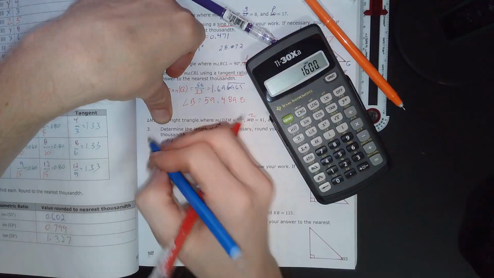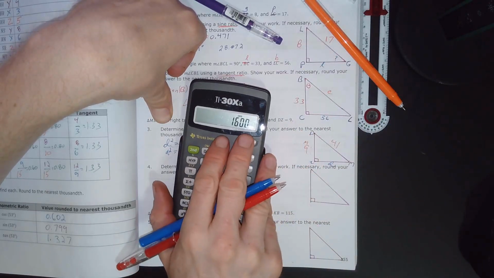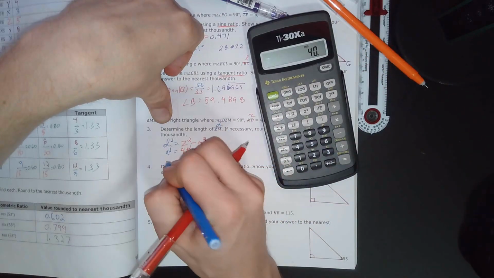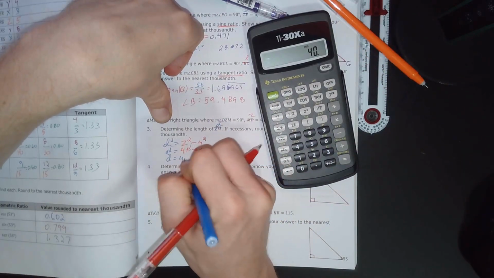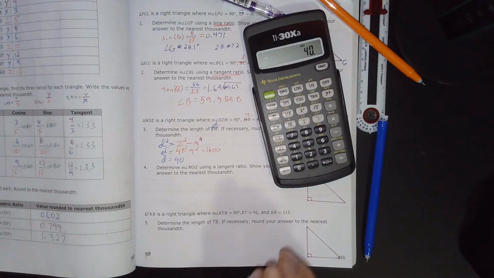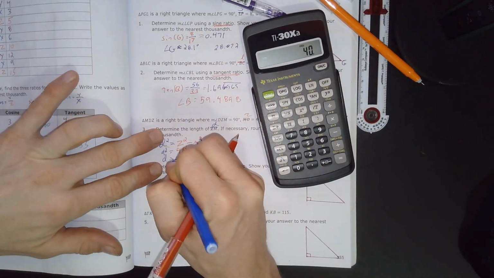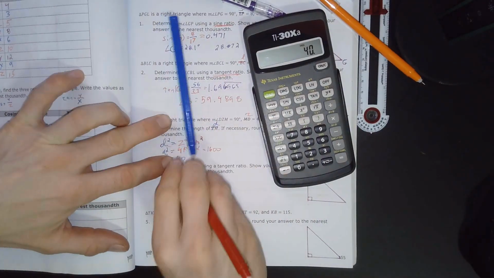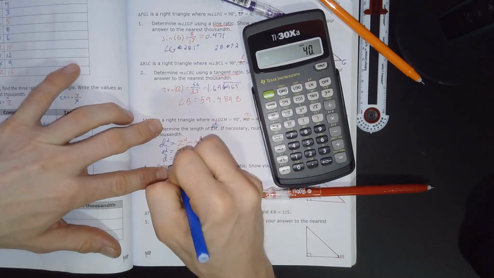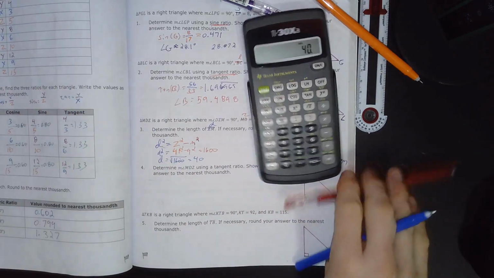So d squared equals 1600, and the square root of 1600 is 40. So d equals 40. I'll just say d equals the square root of 1600 equals 40. Some more work there for you guys. Okay.